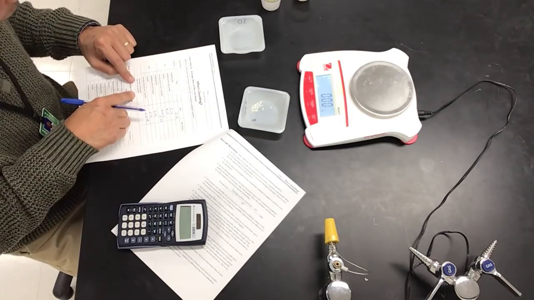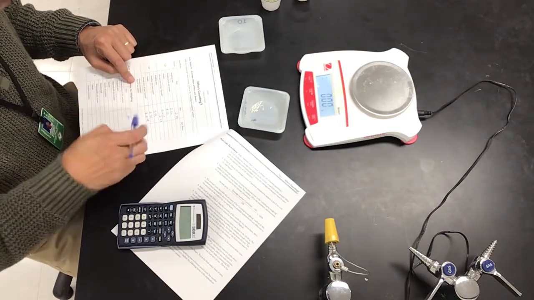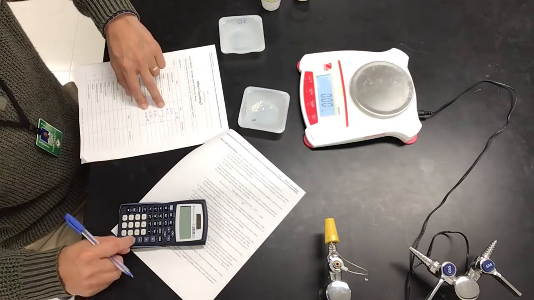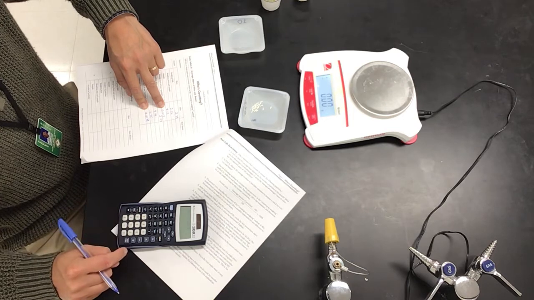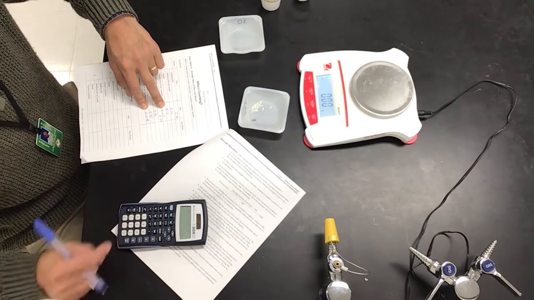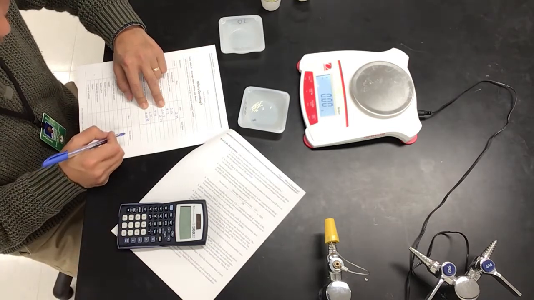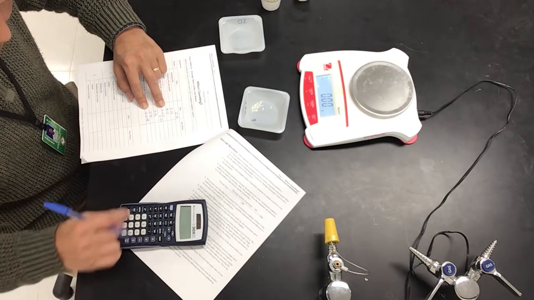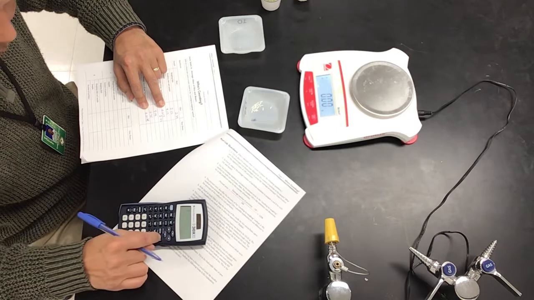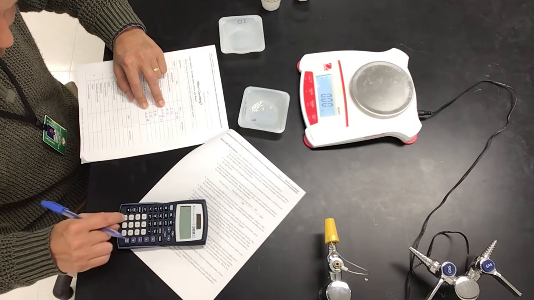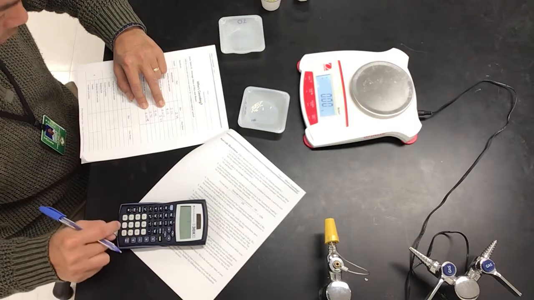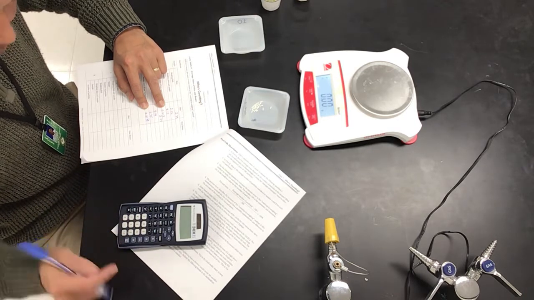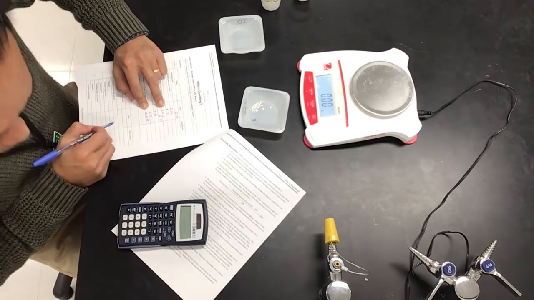Average mass of 1 particle. Now the average of the average. So I take these 2 and divide by 2. Oops, I did it wrong. Let's do that again because the average looks wrong. 0.017 plus 0.0175 divided by 2, I get... why is that wrong?